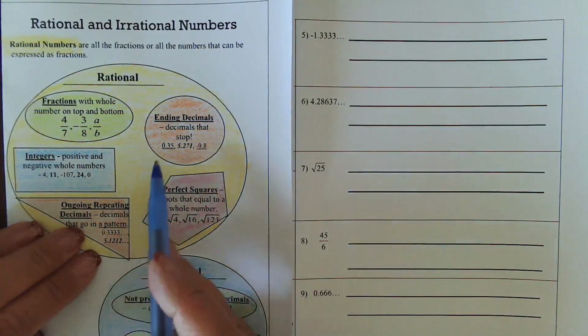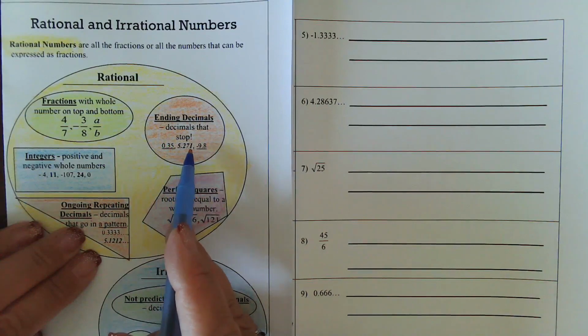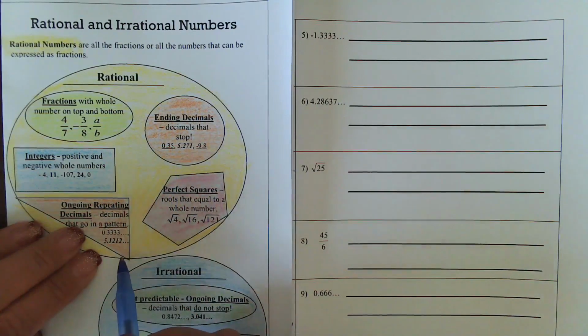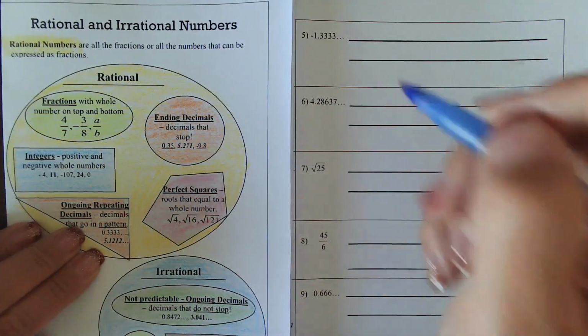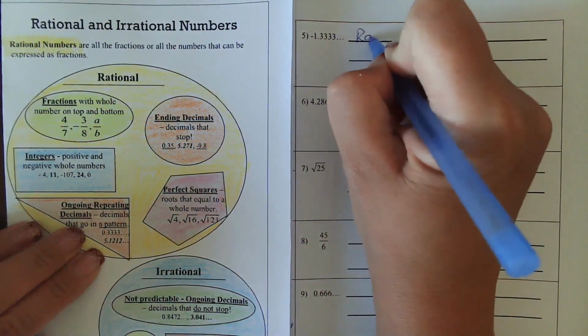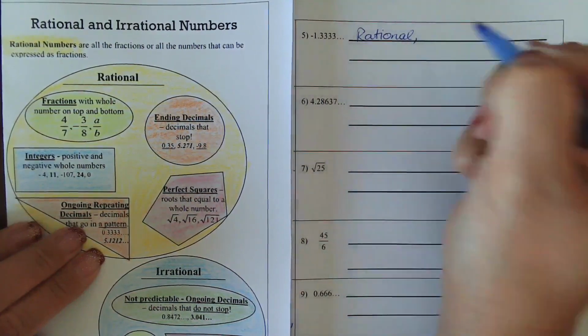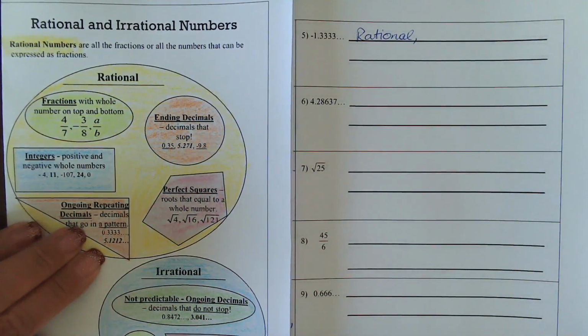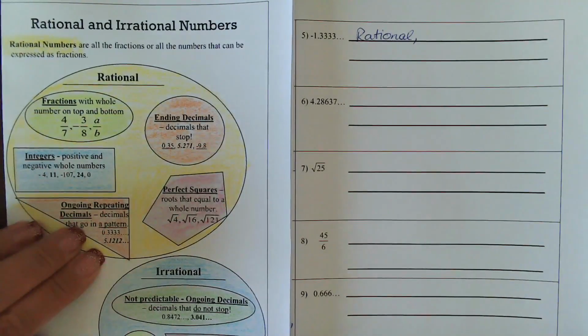They're good. So for decimals, we have in the rational category either stopping or ongoing in a pattern. This one is going in a pattern, so it's a rational number. This is an ongoing, repeating, or predictable decimal.